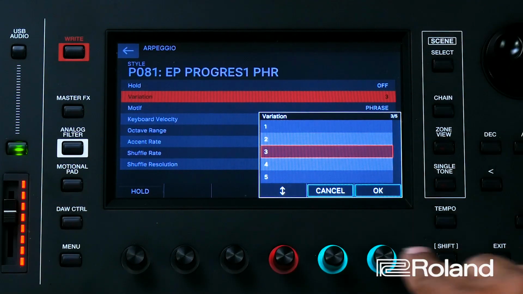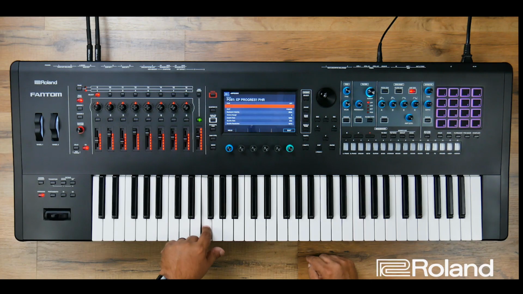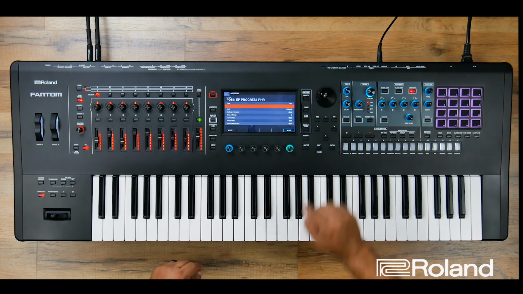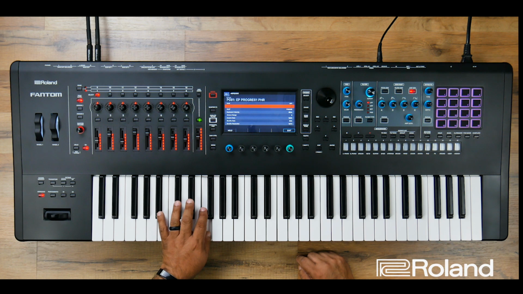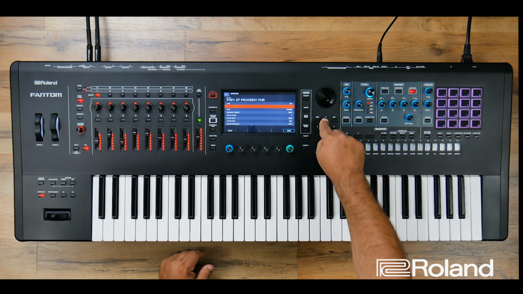Let's try variation 3 and see what we get. That's a pretty cool one. Let's try the 5th one. That's pretty cool. Let's go ahead and listen to one more arpeggio.